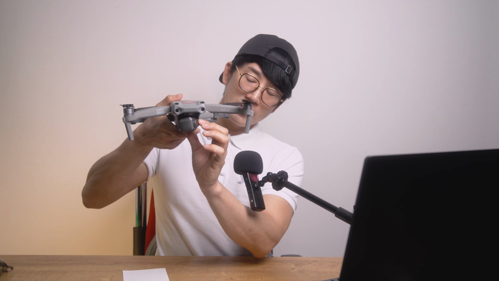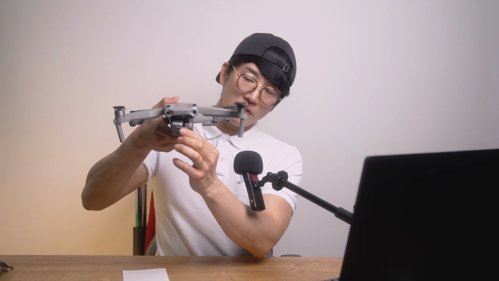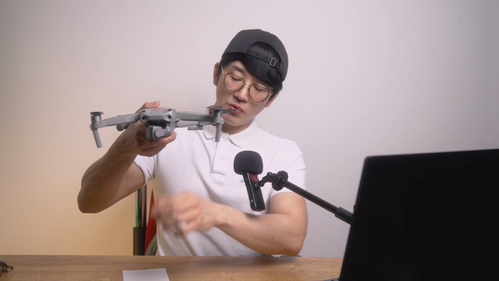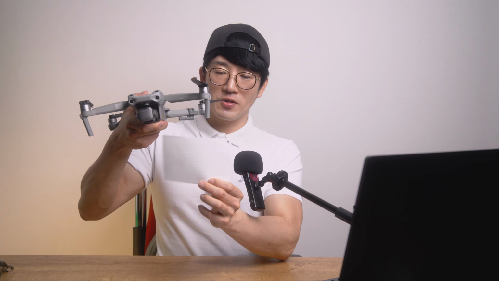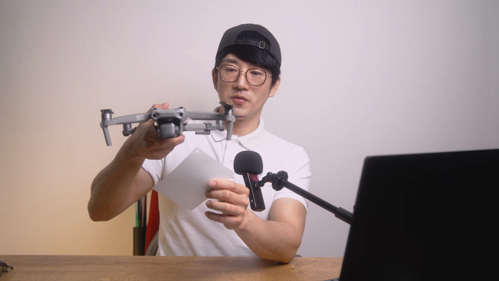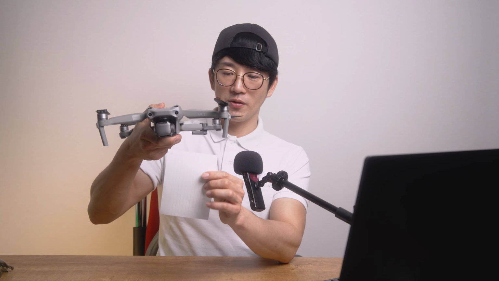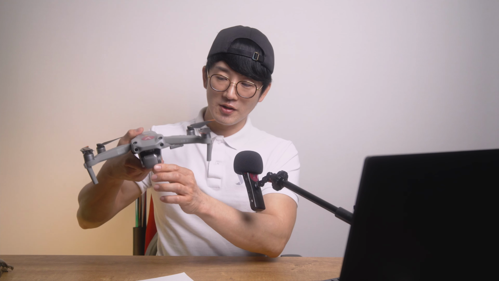Can you see this? So somehow you can change the gimbal like this. It will capture this way, not this way. So normally it captures this way, but if you set up a different angle, it will capture this way. So it's pretty important.